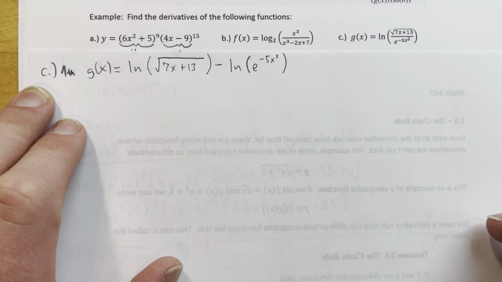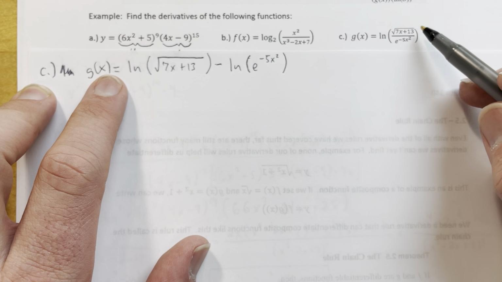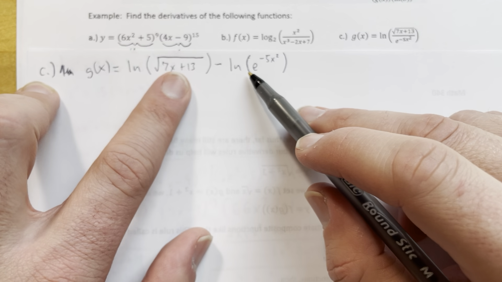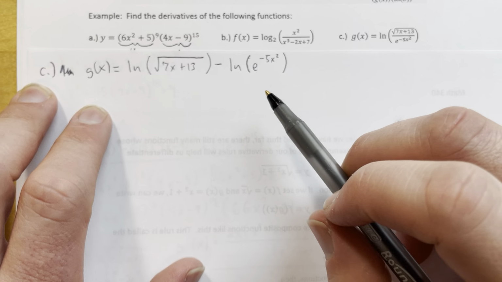This is from one of our logarithm properties. We know that if you're taking the logarithm of a quotient of two things, you can split it up into a difference of logarithms like this. Numerator goes here, denominator goes here.